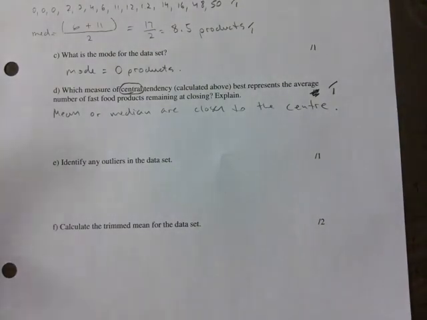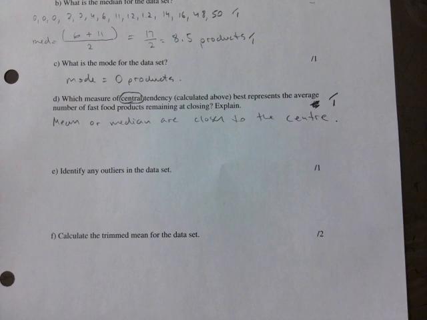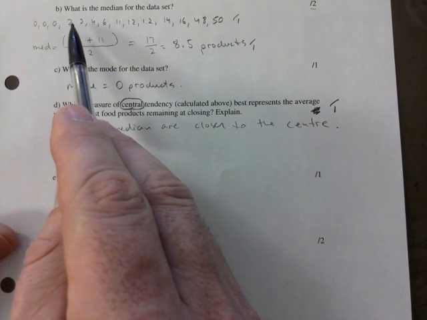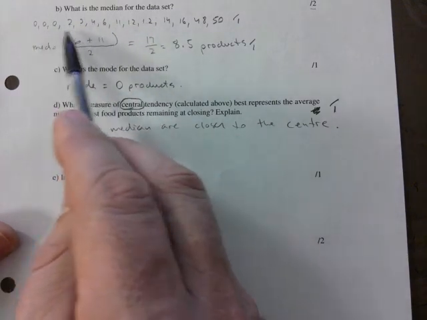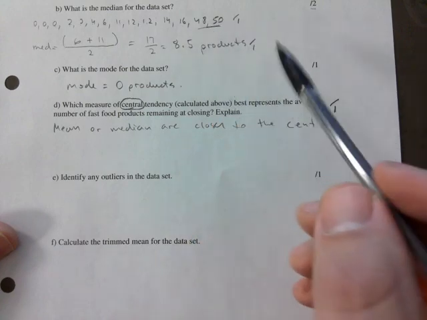Identify any outliers. Just I'm curious to see what you determined here. 0 is not really an outlier because if you think about it, there's a gradual progression, right? 0, 2, 3, 4. So these numbers at the beginning, they're all close together. It's the 48 and the 50 that are significantly different than the rest.